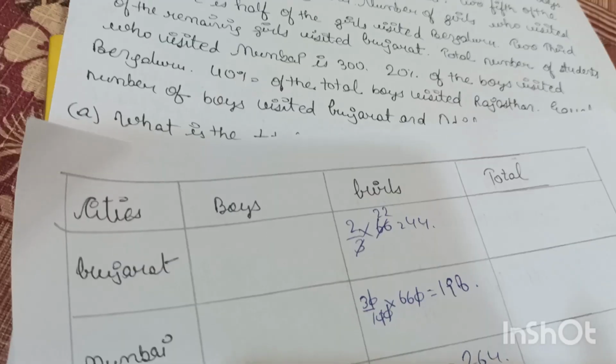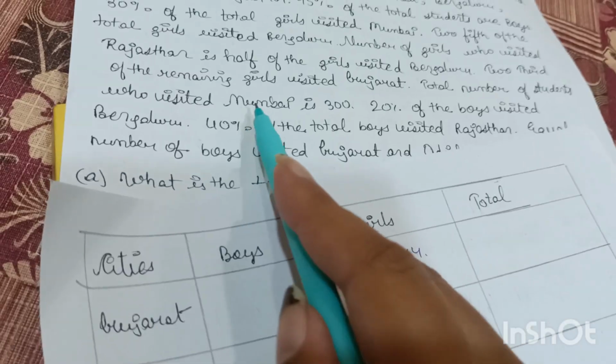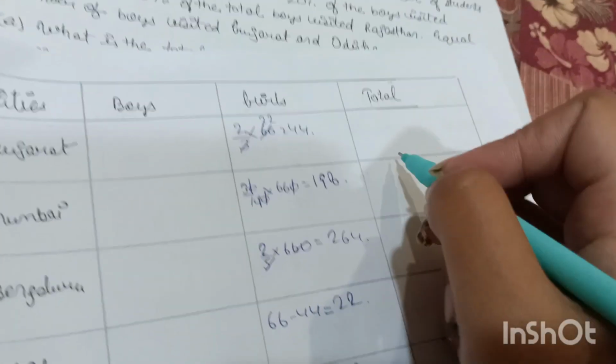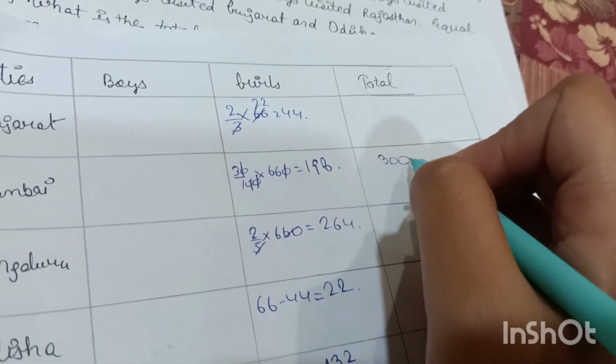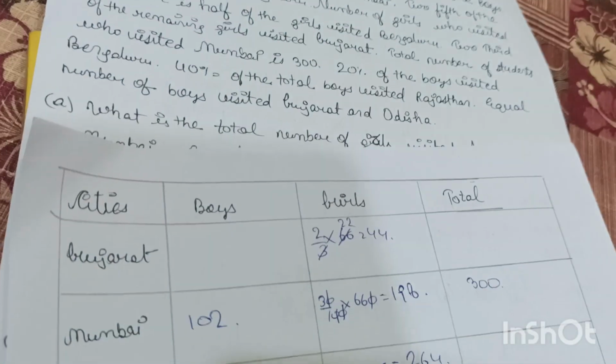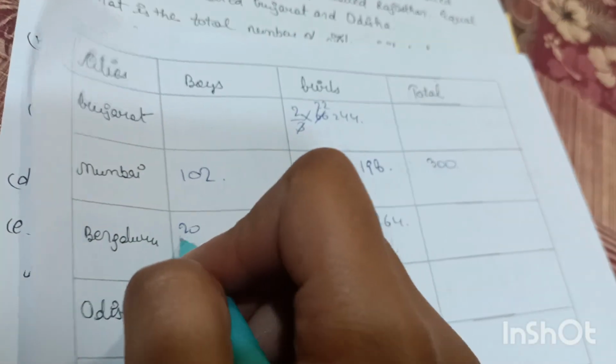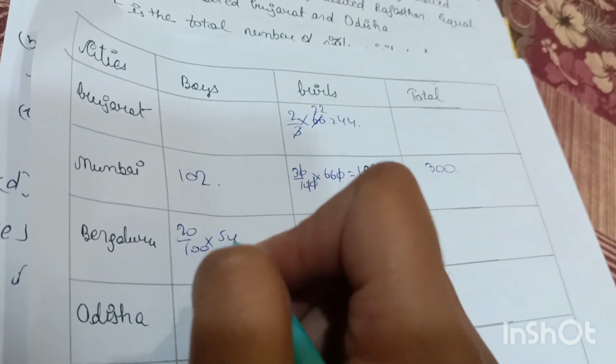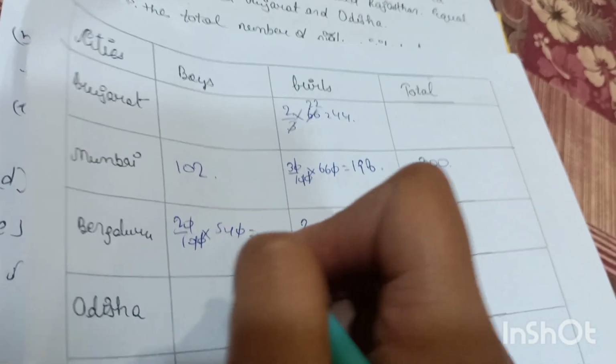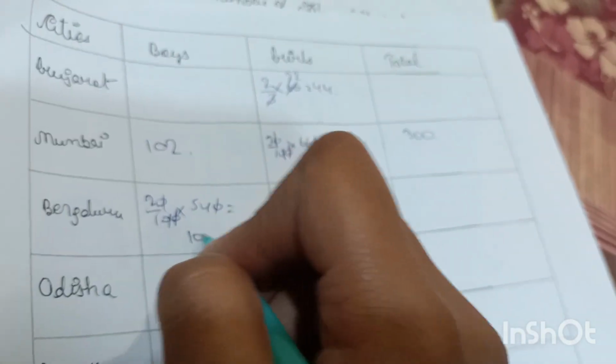Okay. Total number of students who visited Mumbai is 300. So it's 300. So when you subtract it, you'll get the value as 102. So 20% of the boys visited Bangalore. So 20% of the boys. So when you solve, you'll get the value as 108.